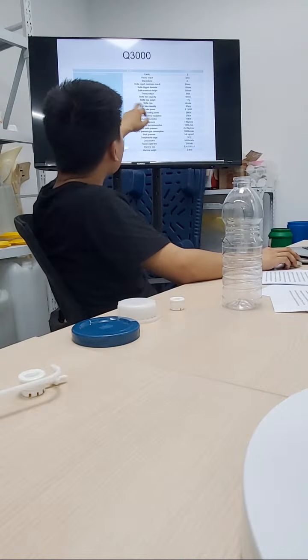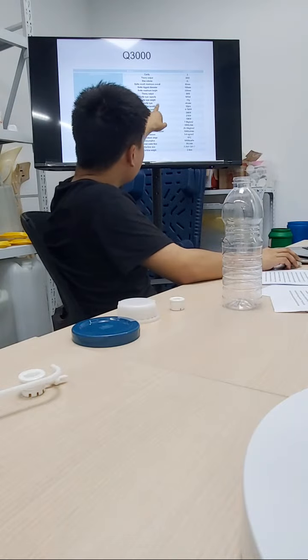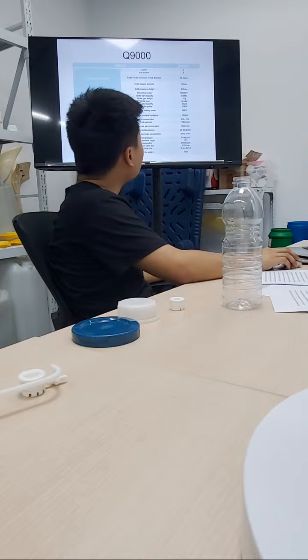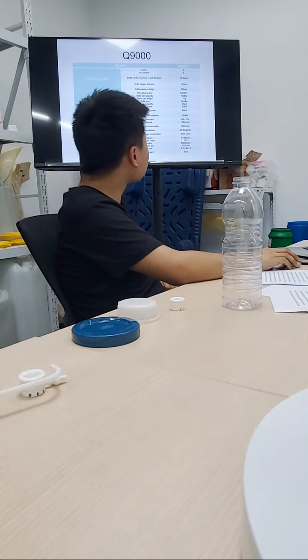This is the Q3000 machine specification. This is 2 cavity, and the max volume is 2 liters. This is the Q6000 machine specification. And this is the Q9000. The cavity is 6. It has 6 cavities, and the output is about 8,000 to 9,000.